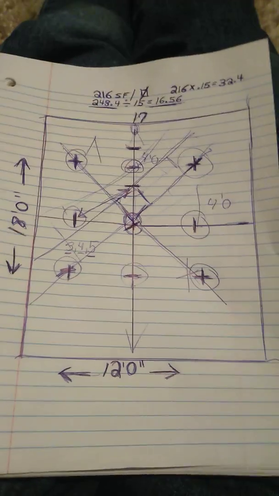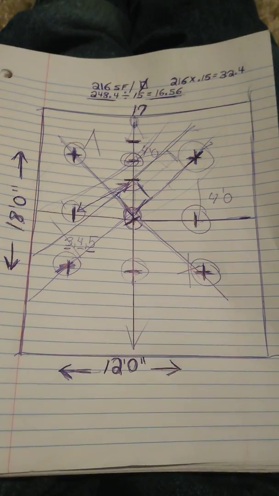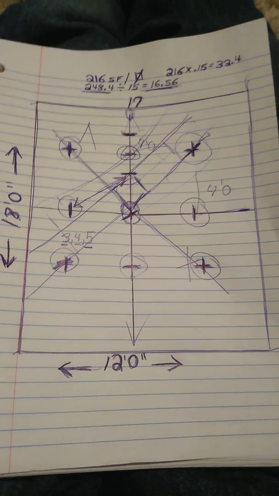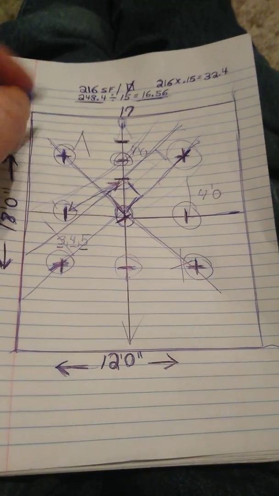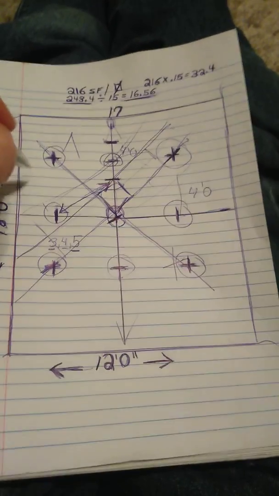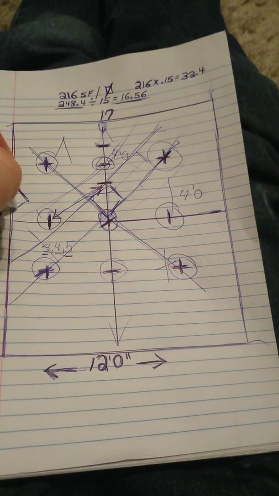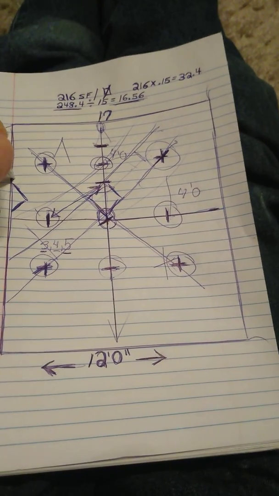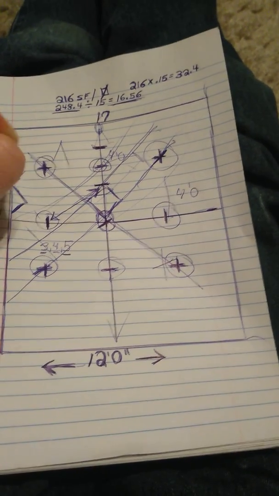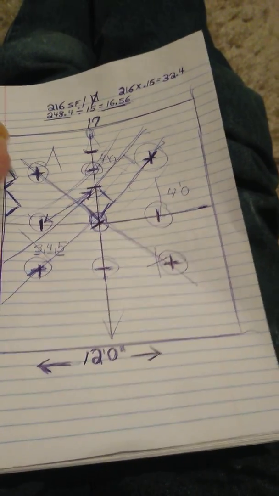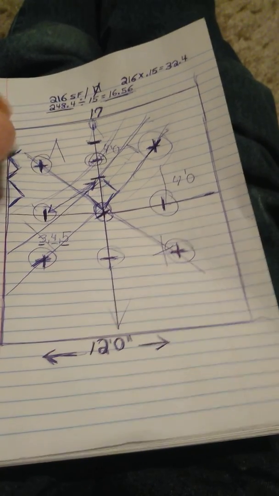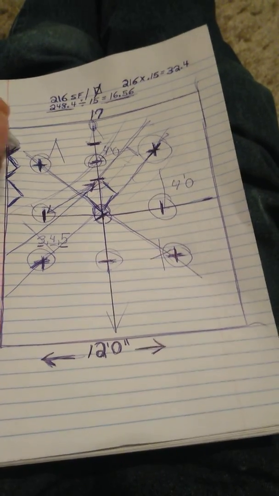And that's basically it. Now, the only pain in the butt about this is when you do 45, it looks beautiful, but when you get to these walls or the edges, you're going to have literally twice as many cuts as if you were to install it in a normal grid pattern.